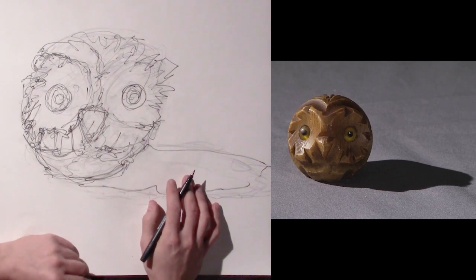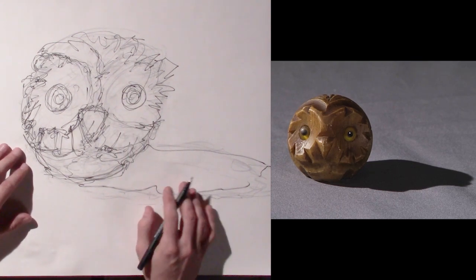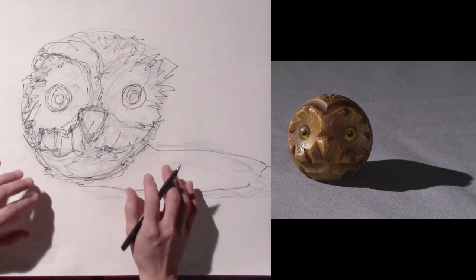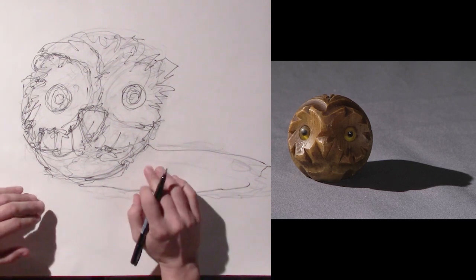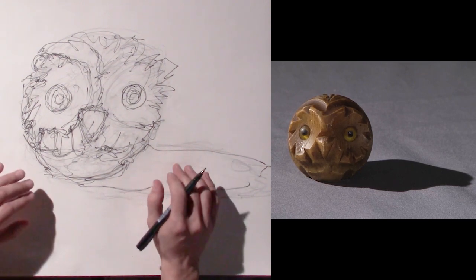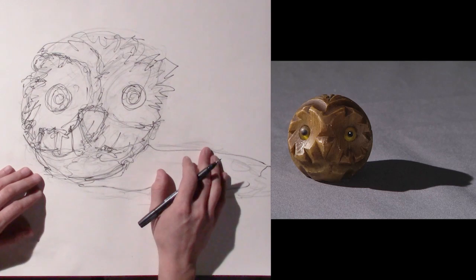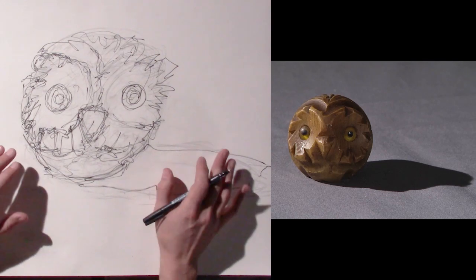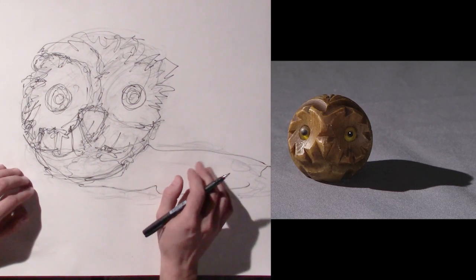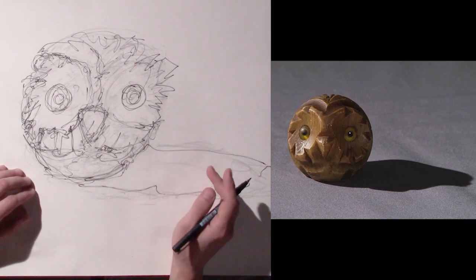All right. So I've done a basic drawing, basic shapes, shapes within shapes, contour lines, restated lines. I've evaluated the light source. Now I'm going to make a value chart.